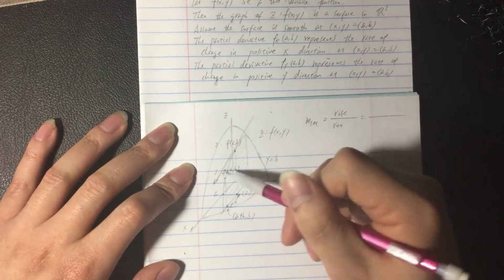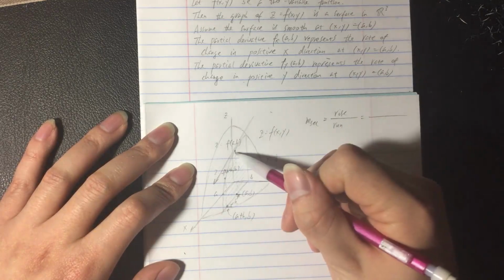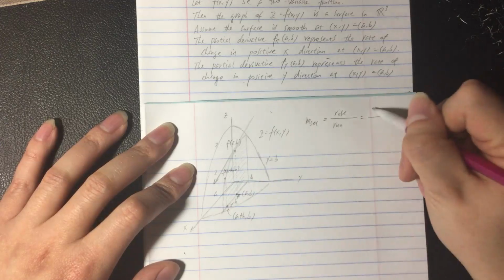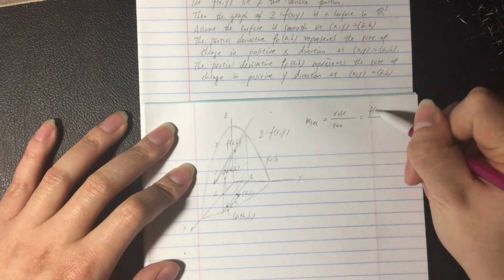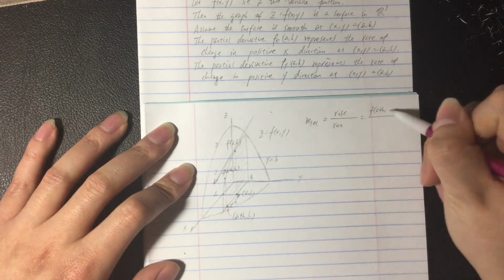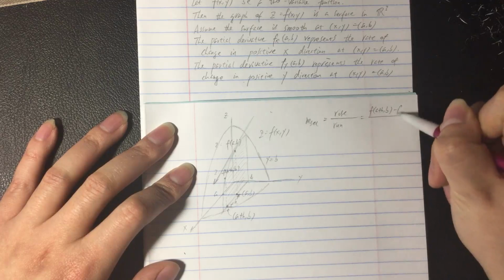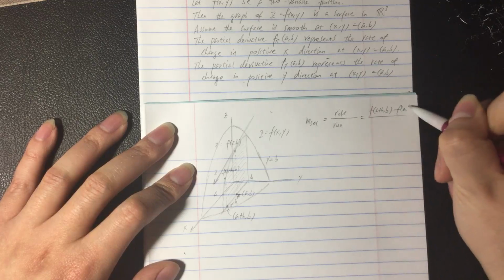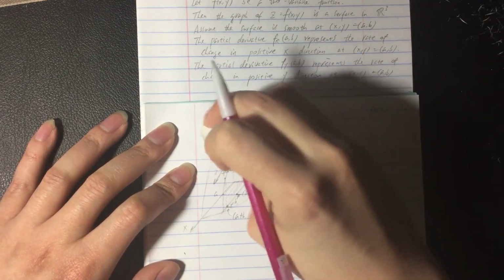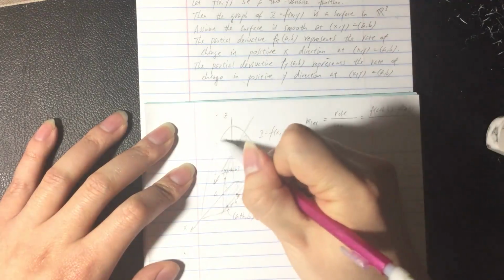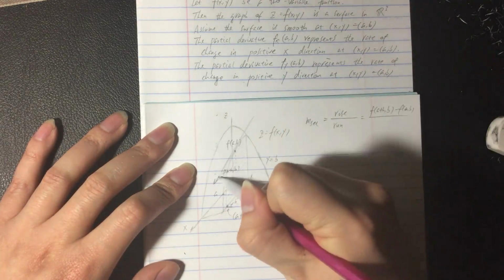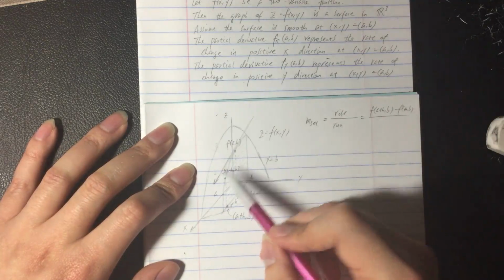To find the rise, we take the final z value minus the initial z value. That's the rise: f of a plus h comma b minus f of a comma b. Use the final z value minus the initial z value, same as y2 minus y1. Here we use z2 minus z1. Let's call this point z2, this point z1.